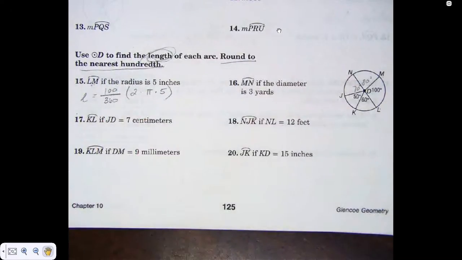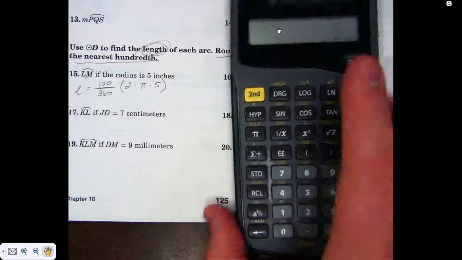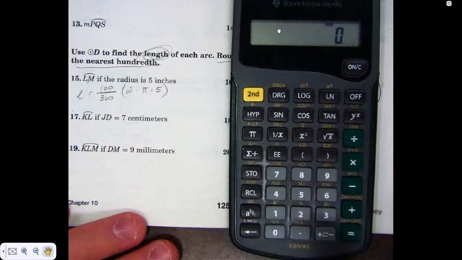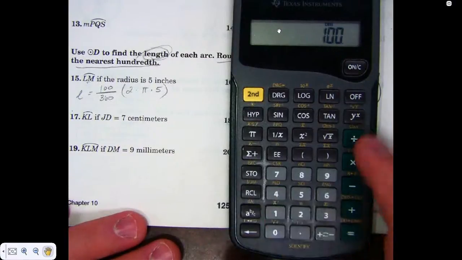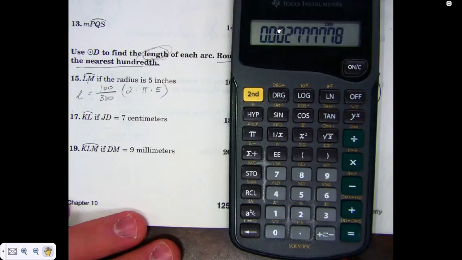Now, how did they ask for their answer? Round to the nearest what? So what am I going to use on my calculator? Am I going to use 3.14 or the pi button? Nope. Did they ask me to use 3.14? Only use 3.14 when they tell you specifically to use 3.14. Other than that, if they ask you to round, you're using the pi button. So I'm going to go 100 divided by 360 equals that. And I'm going to press times 2 times pi times 5 equals. 113 point.